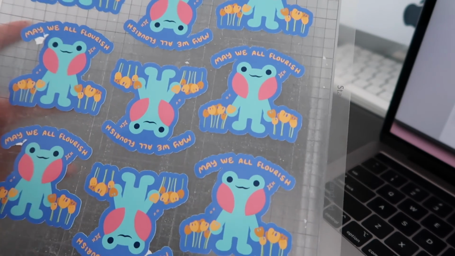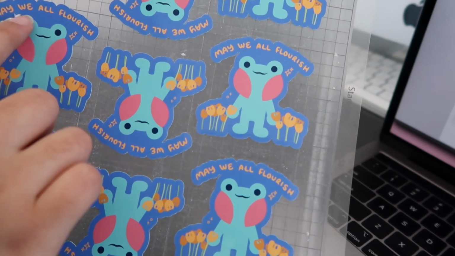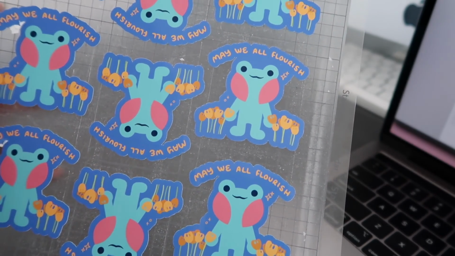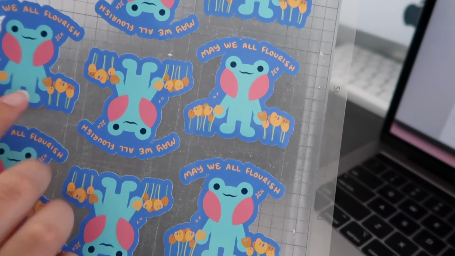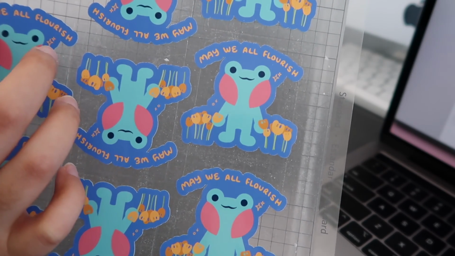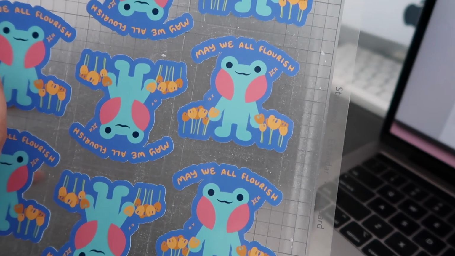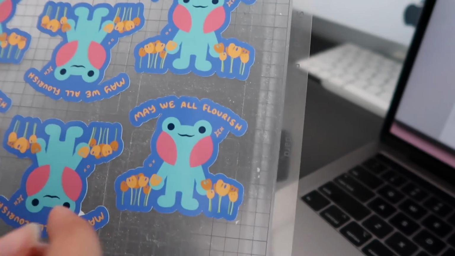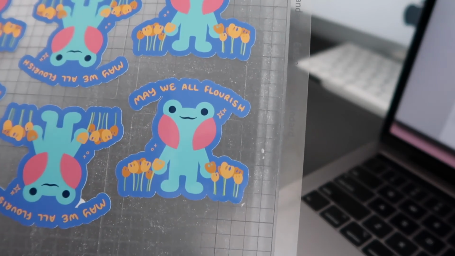So they were cut really nicely, except for some of the corners here, because I think the cut was too deep for the blade. So when I print out more of these, I'll just delete the cut point here, so that it's a bit smoother for them. But I really like how it turned out, so let's take them off of the sheet now.